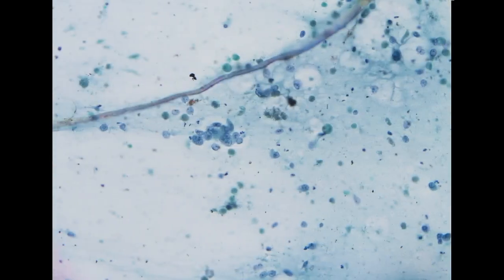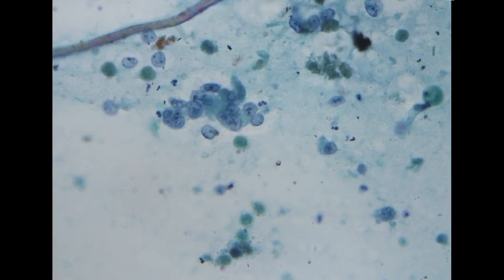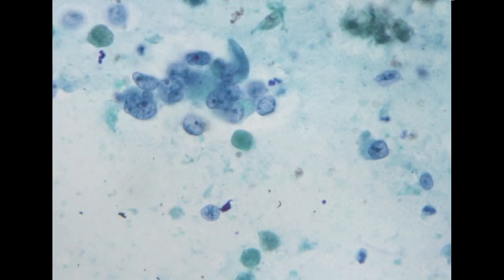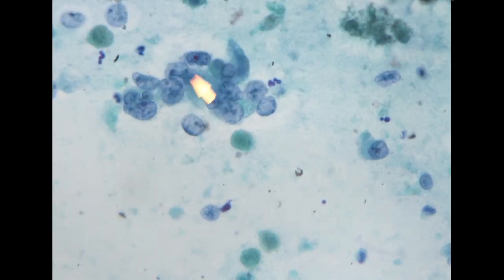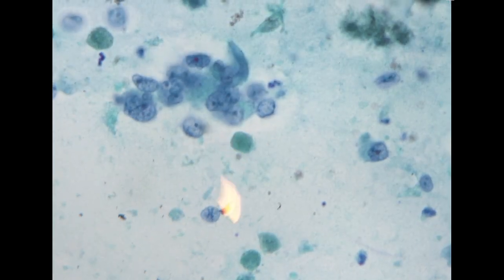So this is the direct smear where you can appreciate this very high-grade morphologic pattern, very irregular, very gigantic nuclei of these atypical cells in the background of massive necrosis.